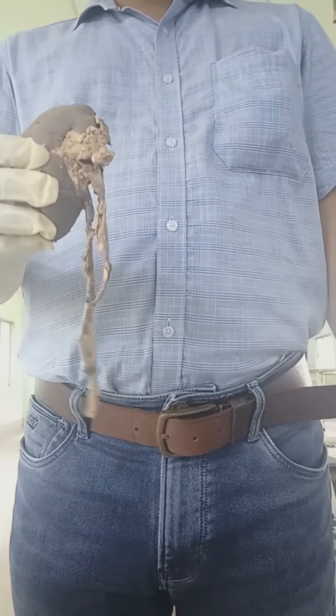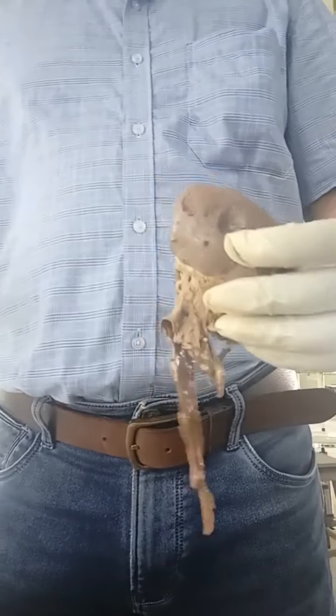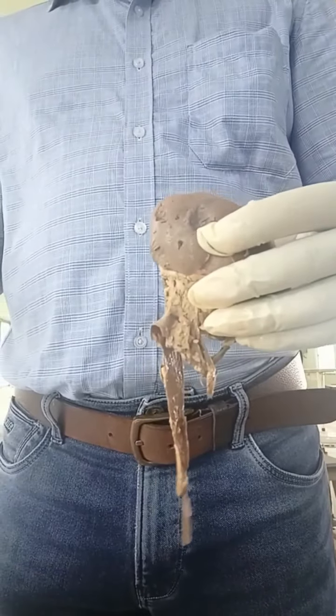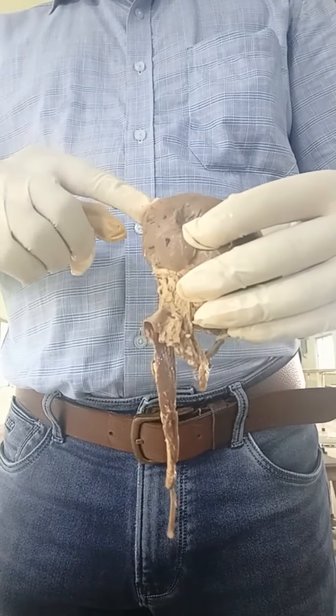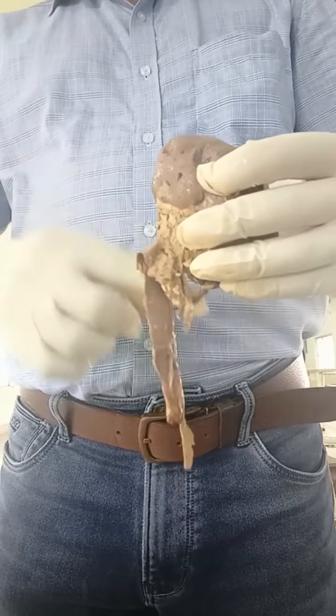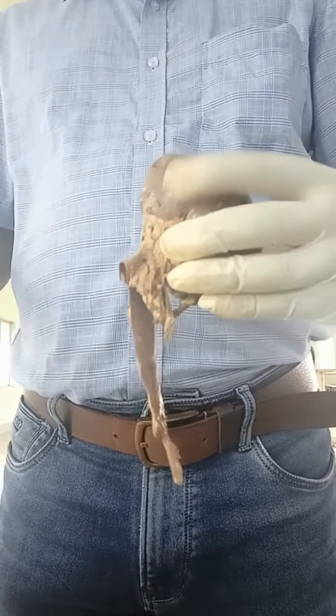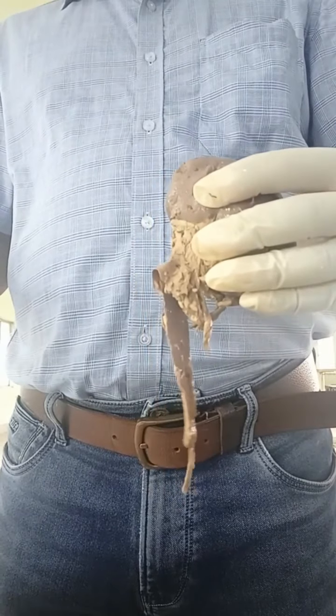Now I will show the anatomical position of the left kidney. The left kidney should be on the left hand, and the upper end of the kidney is directed medially, and the medial end or medial portion of the kidney should be directed slightly forward. So this is the anatomical position for the left kidney.